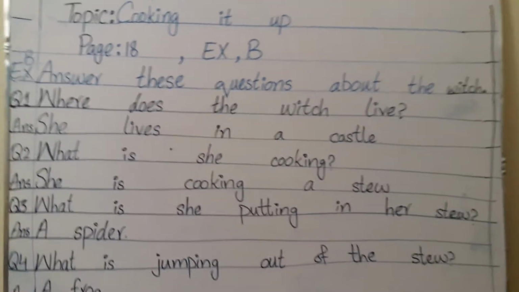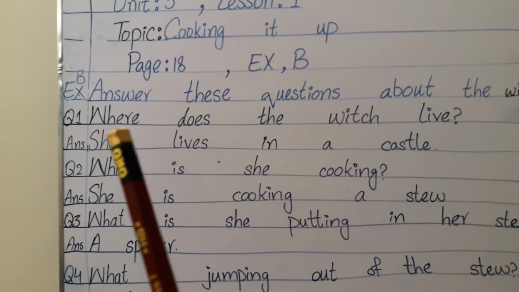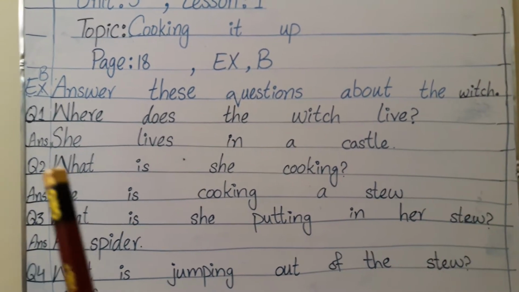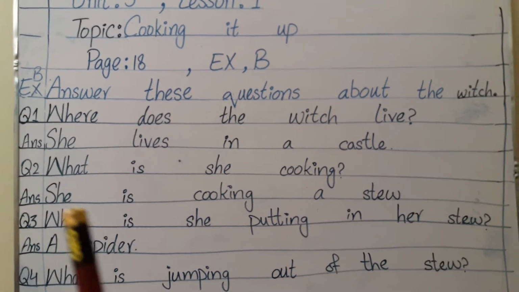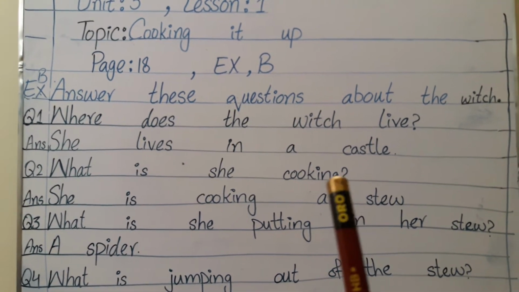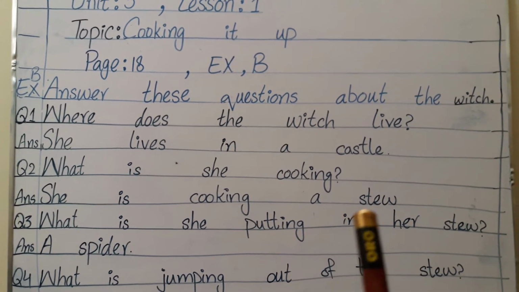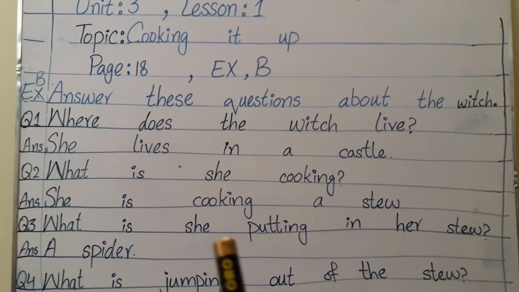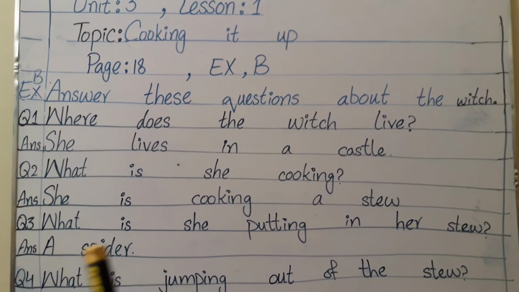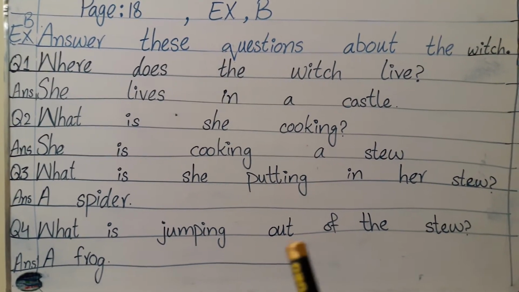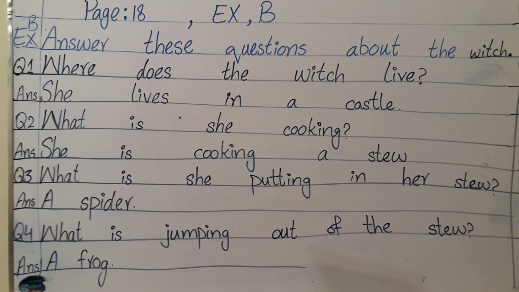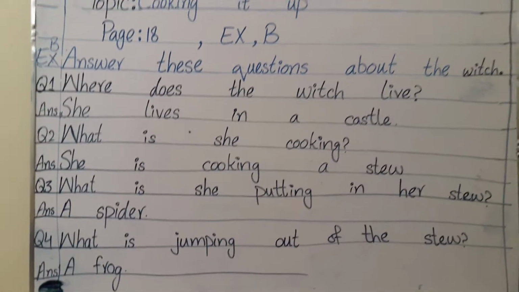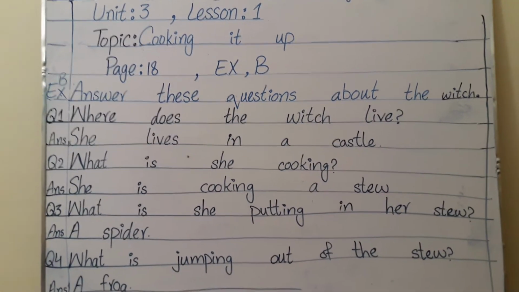Okay, now answer the question. Look, first question is, where does the witch live? She lives in a castle. What is she cooking? She is cooking a stew. What is she putting in her stew? A spider. And what is jumping out? A frog. I'm writing the fifth question at the top of the board.